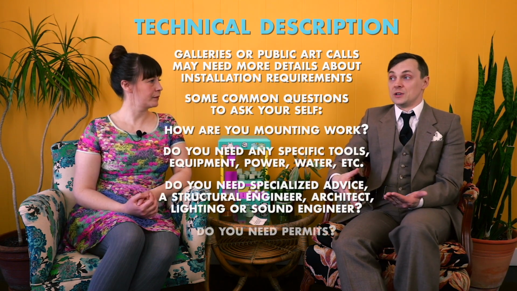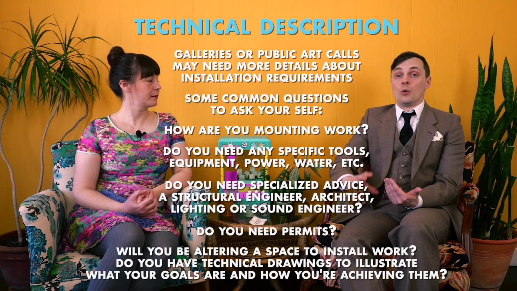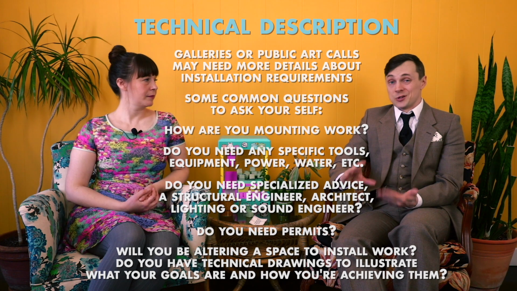However, talking about technical description, this is a bit different. A technical description sometimes is asked for. I wouldn't say it's a very commonly asked for component, but this is where you would have an opportunity to talk about the logistics of it and more detail about the specific execution of the thing.